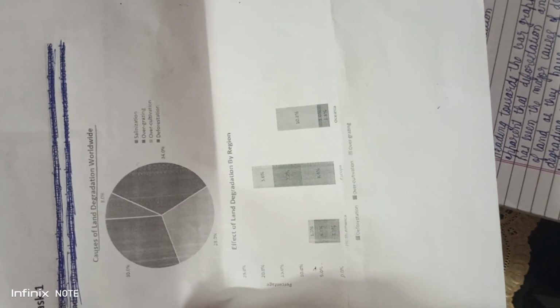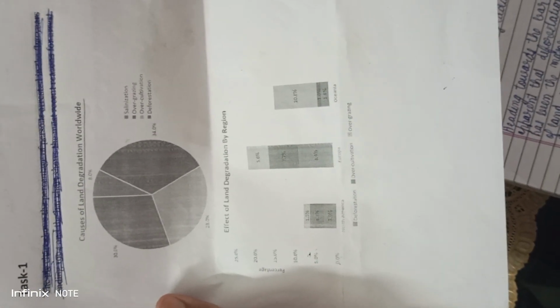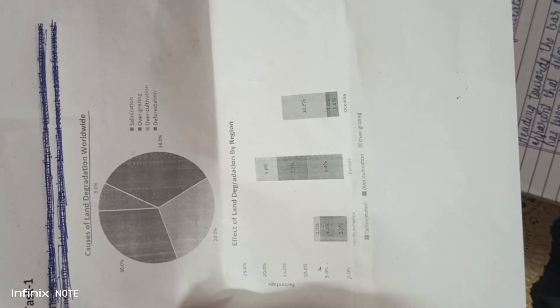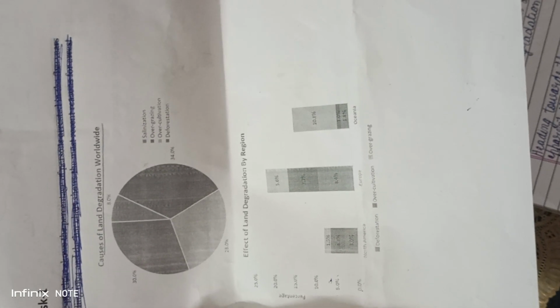So what can you see? Observe the figure very carefully. You can easily see that causes of land degradation worldwide are given, that is, how much land in a region got degraded, and the effect of that land degradation on various countries, or the three countries given: North America, Europe and Oceania, yes. So these are the causes given in the pie chart and the effects of these causes on various countries are given in this bar graph.